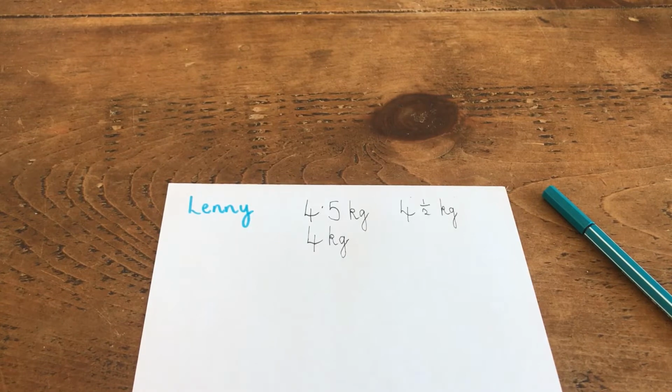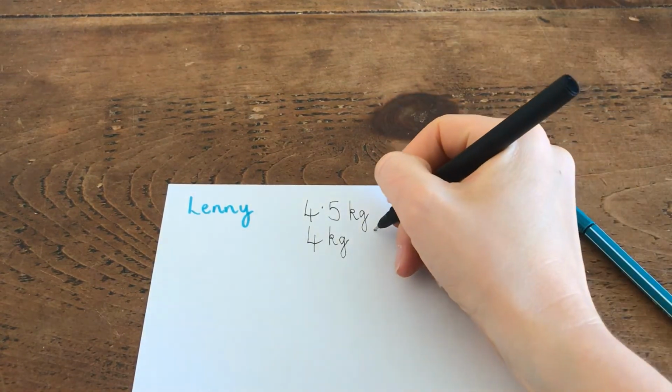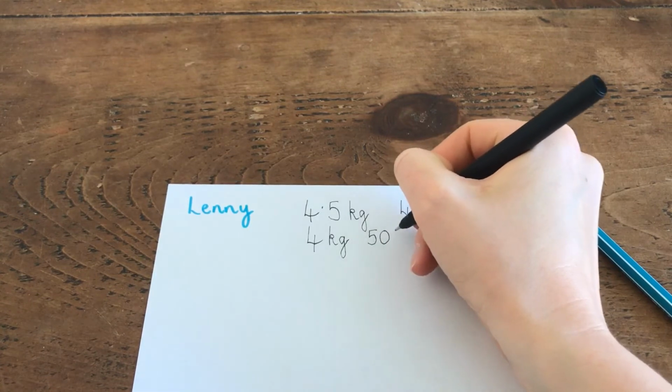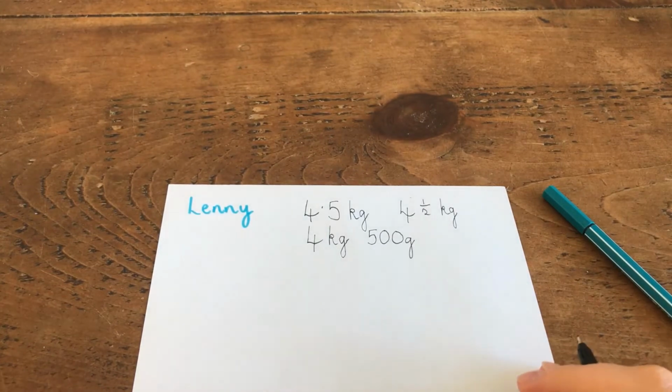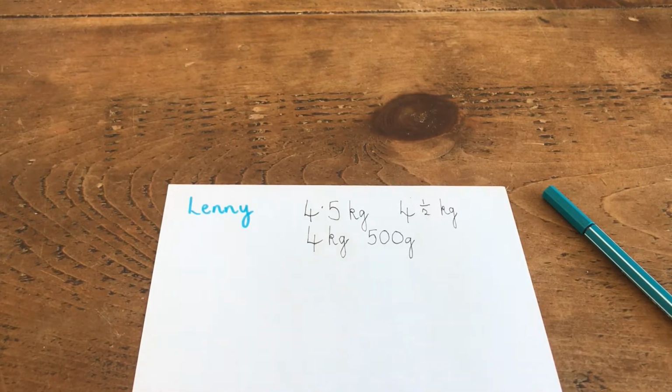And so if we've got half a kilogram as well, how many grams do we have? We've got 4 whole kilograms and then half a kilogram. So if 1 kilogram is 1,000 grams, how many grams would be in half a kilogram? So it would be 500 grams. So Lenny's car weighs 4 kilograms and 500 grams. Now we're going to have a look at the clues for the other children now.